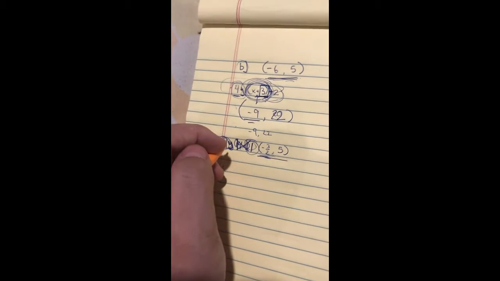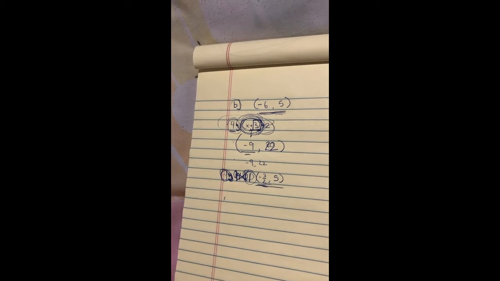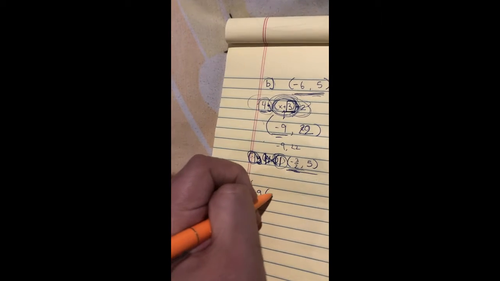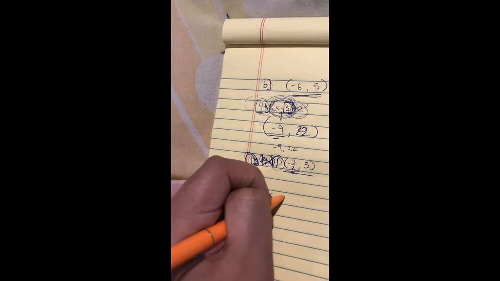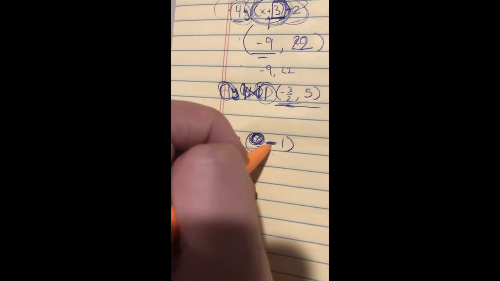And for the last part, here's the last part. Negative g of x over 2 plus minus 1. Now, here's a little thing that you might have missed. You always need to make sure x is by itself when you're doing a problem like this, because you're going to get the wrong answer.